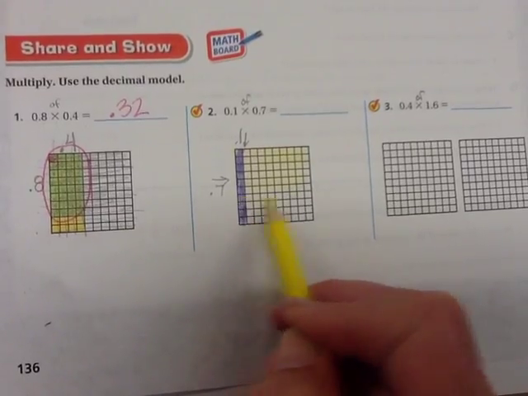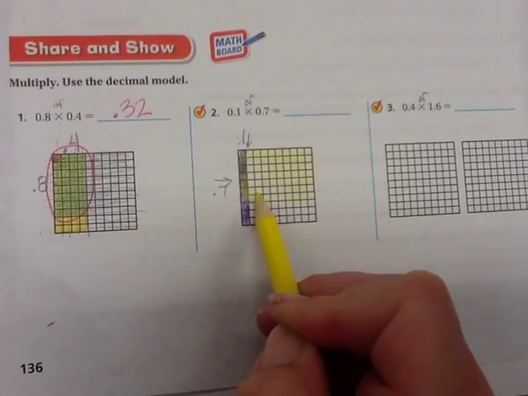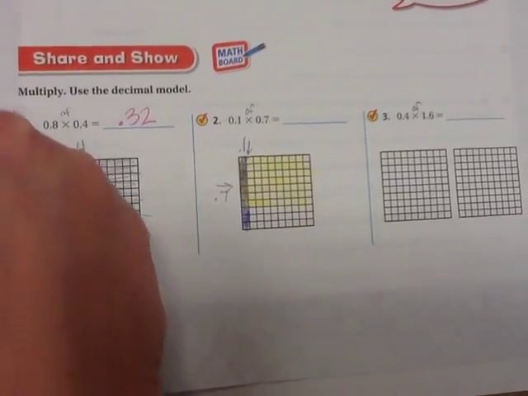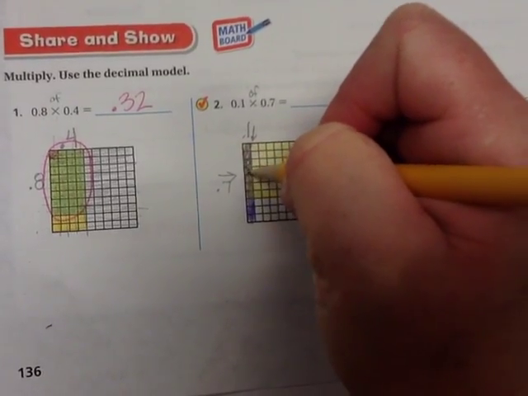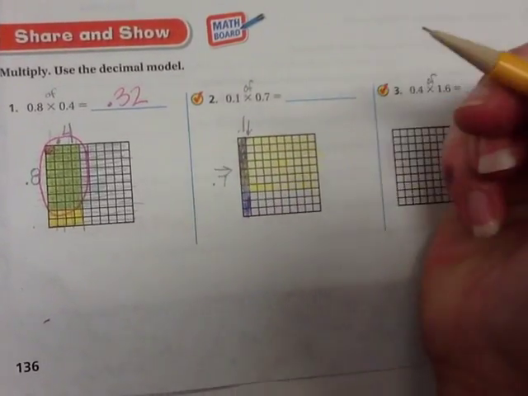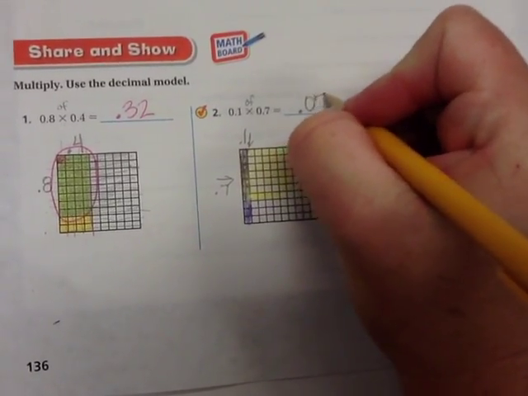One, two, three. So I'm only concerned about that area right here. How many do I have there? 1, 2, 3, 4, 5, 6, 7. What are those little bitty squares worth? Hundredths. 7 hundredths.